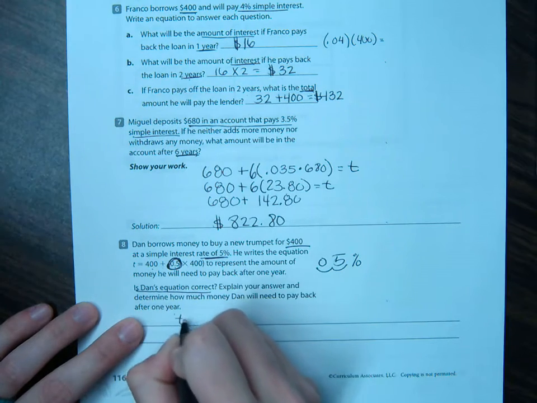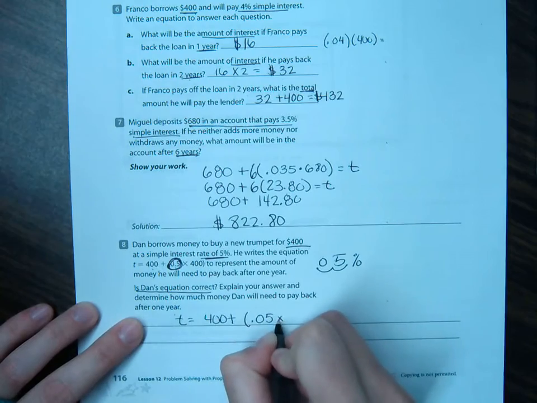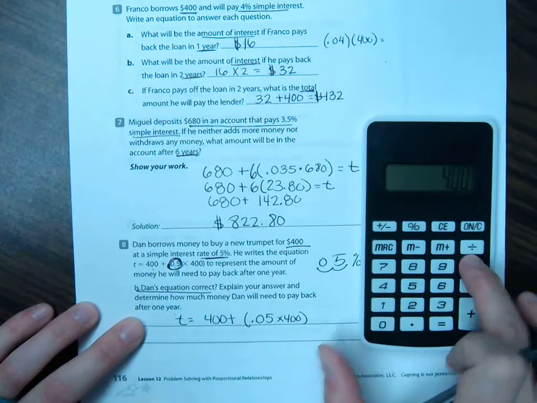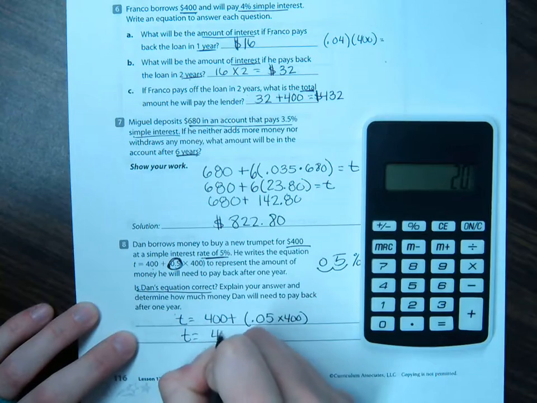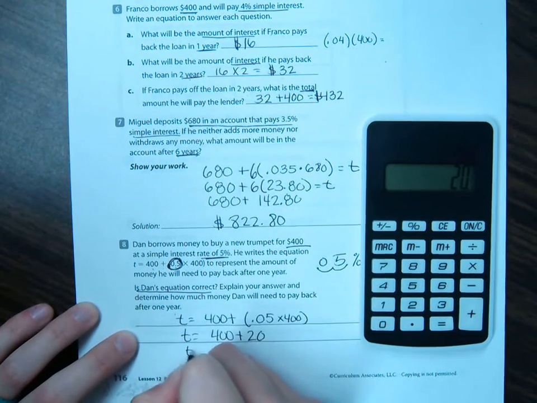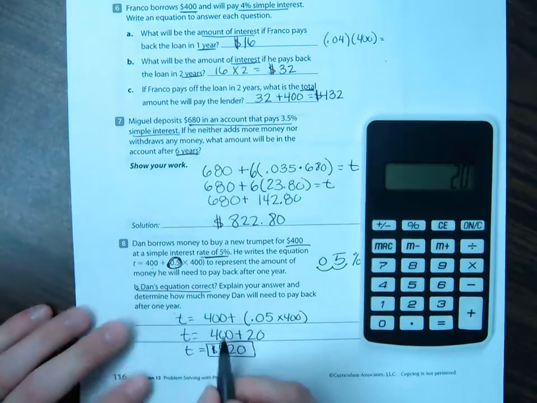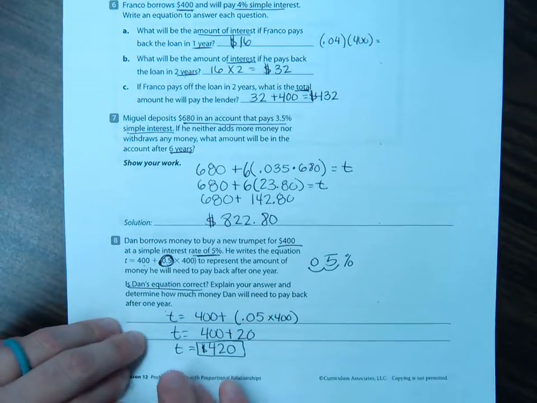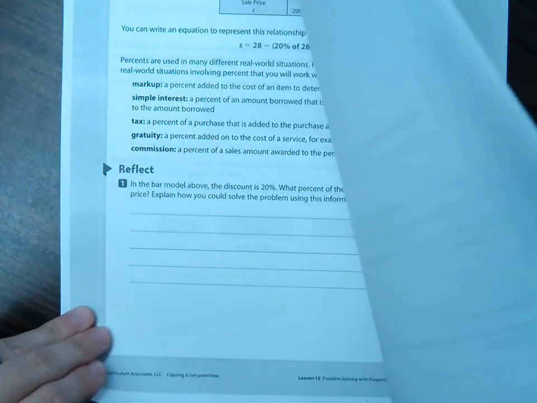Explain your answer and determine how much money Dan will need to pay back after 1 year. So we need to rewrite that equation using the right decimal. So we have 400 times 0.05, which is $20 in interest. So that means he will have to pay $420 total in the year for borrowing $400 at a 5% interest rate. And that is how you find simple interest.